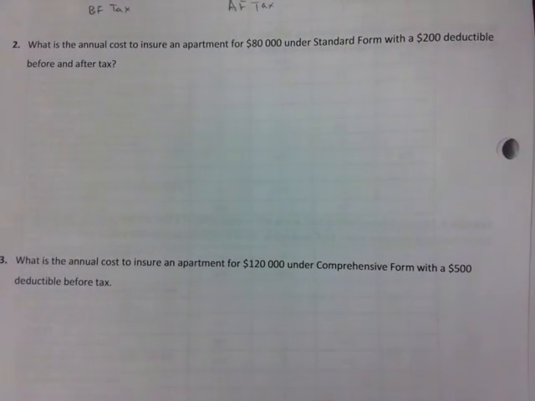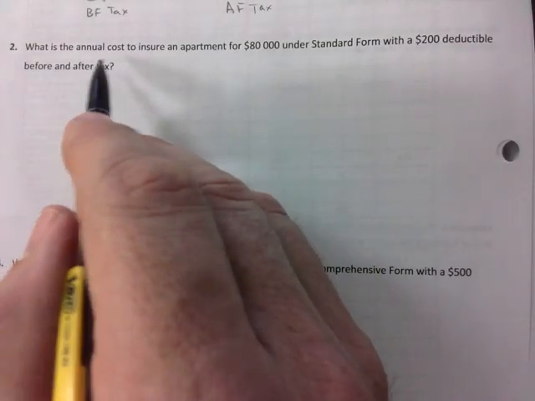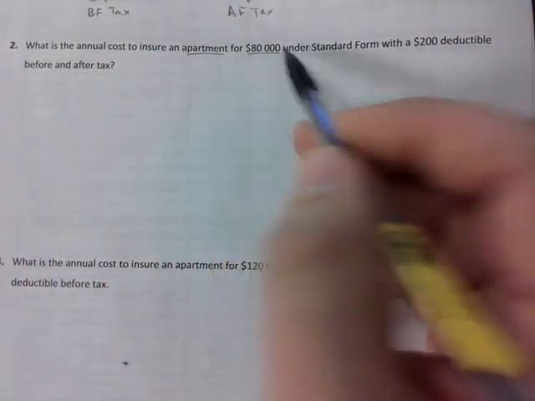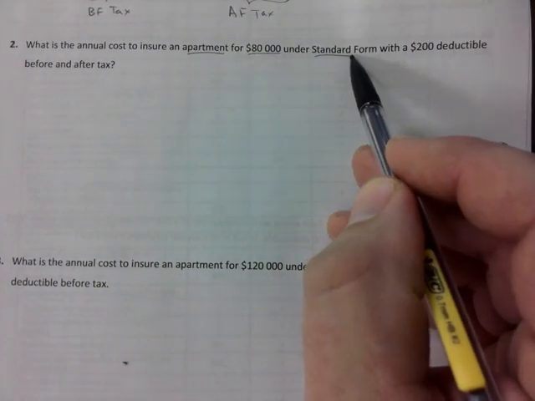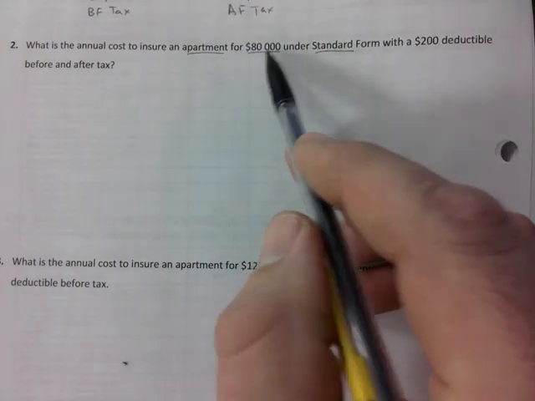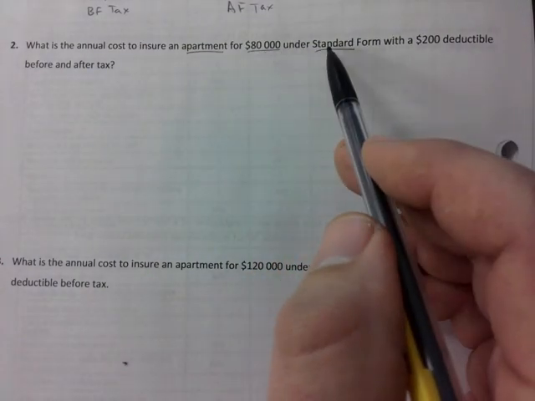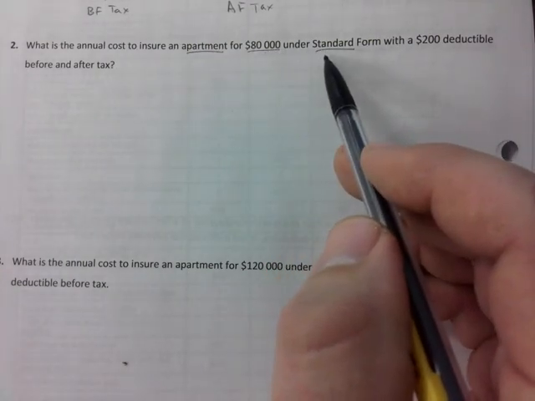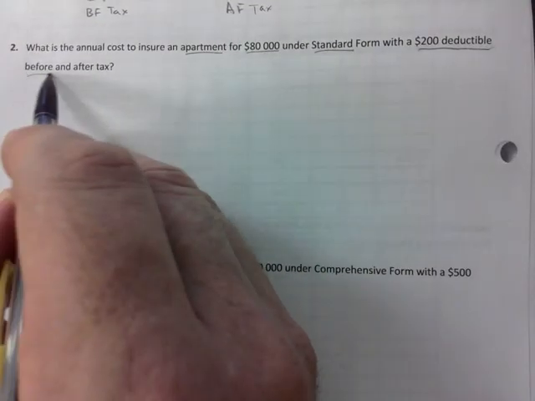Okay, next. Page 53 if you just joined. What's the annual cost to insure an apartment? There it is again. We're renting, 80,000. Here you pay attention, okay? Standard. By the way, the coverage and standard or comprehensive gives you the number you need to pick from the chart. That is basically the first thing you need to know. Then it's a $200 deductible. I'm asking before and after tax.